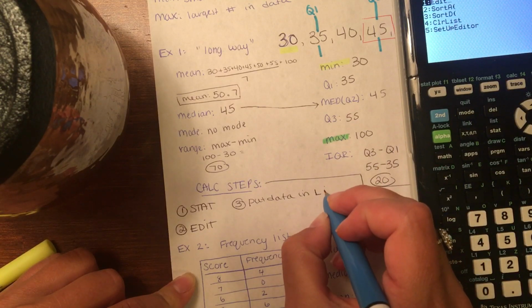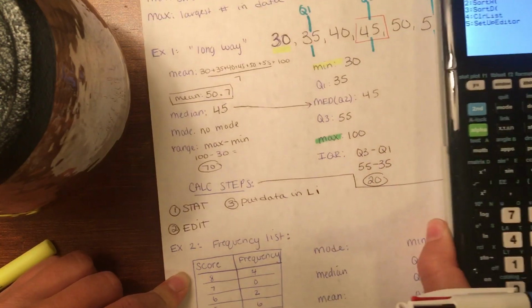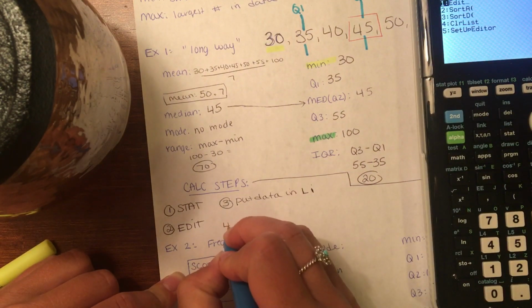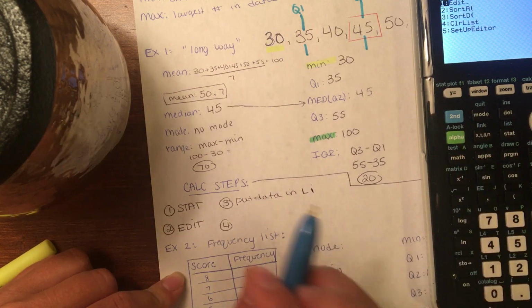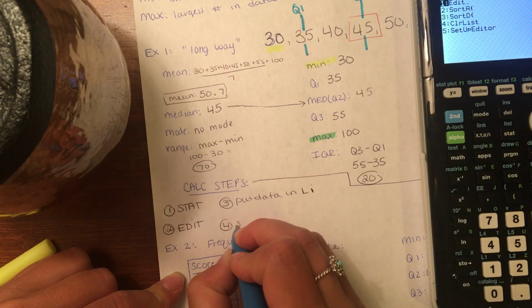I don't know why I put a dot there. Put data in L1. Step 4 is you can quit out, or I think you can just go right back into stat again. So I'm going to say stat again.